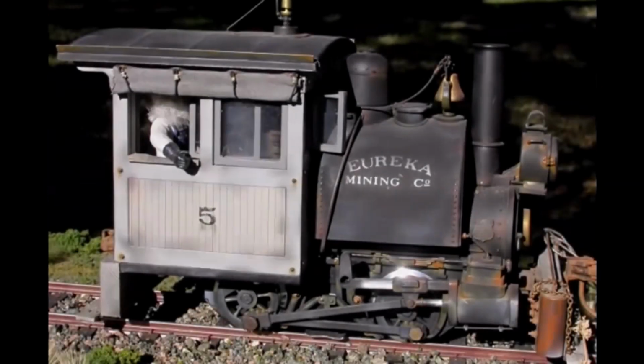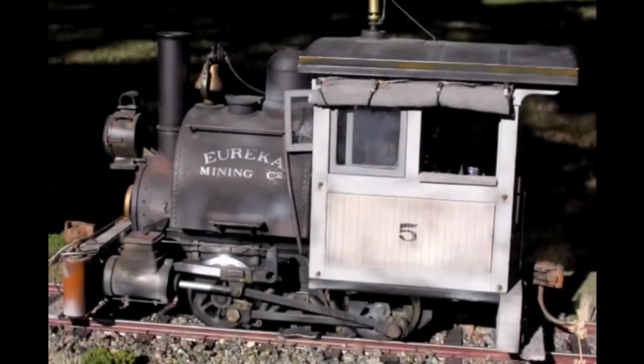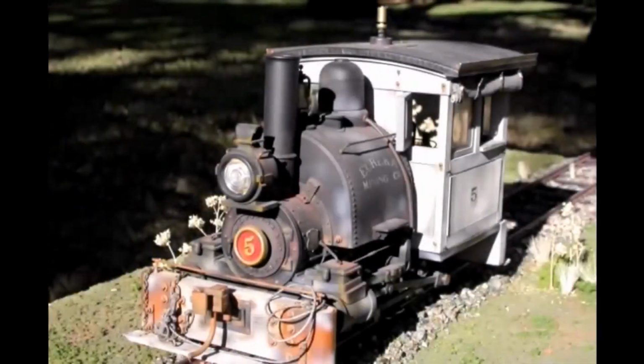Here is a classic example of a plastic model that has been transformed from toy to serious model. As these pictures sequence, notice how the canvas shade adds realism, how the streaks on the boiler simulate water runoff, and how the parts that would be metal in real life look like metal because they've been weathered.